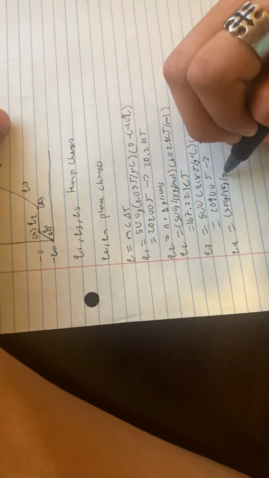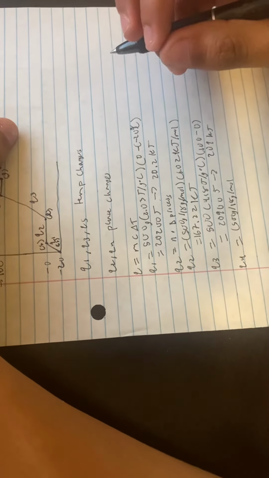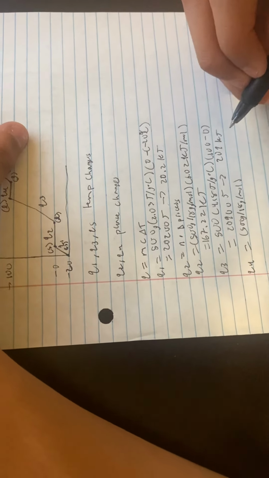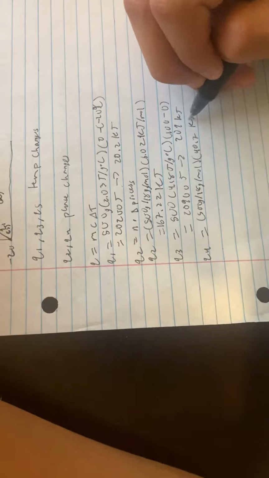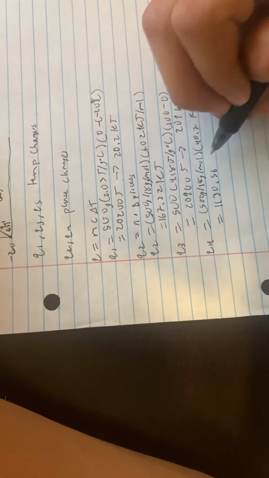Next, we need to find Q4, which is also a phase change, so we use this formula for it. We do 500 grams divided by 18 grams per mole to find how many moles this substance has. And then we need to multiply that by 40.7, which is the heat of the phase change, 40.7 kilojoules per mole. If we input all this into the calculator, we get 1,130.56 kilojoules.